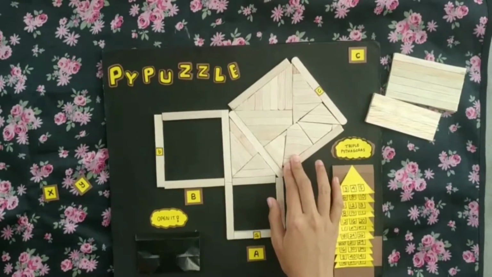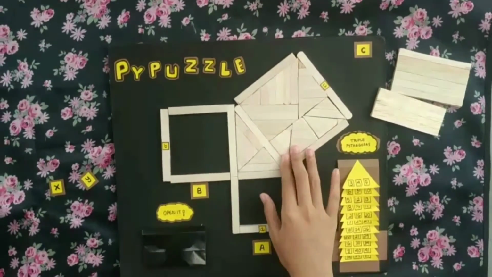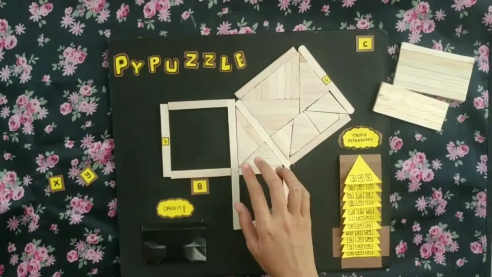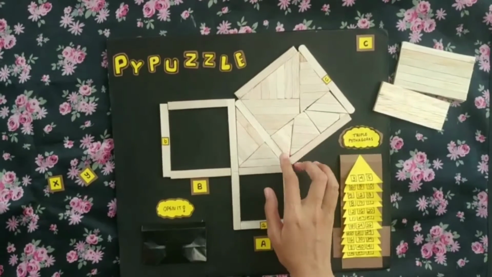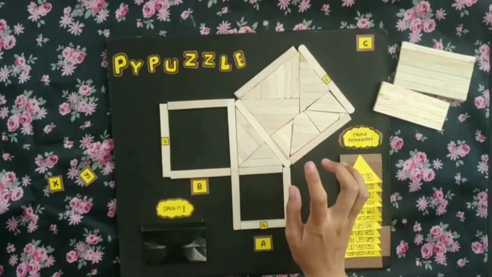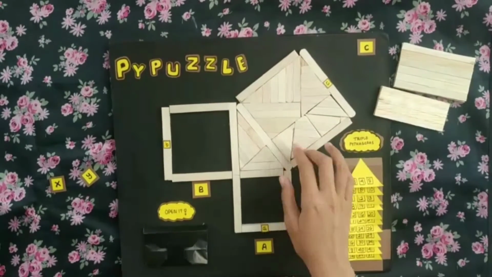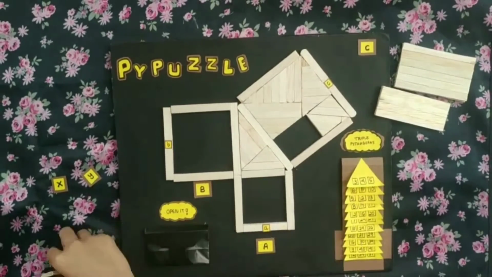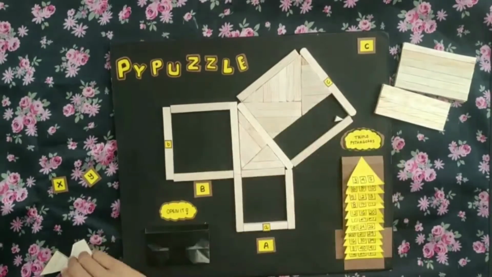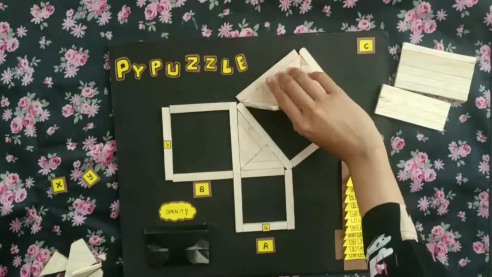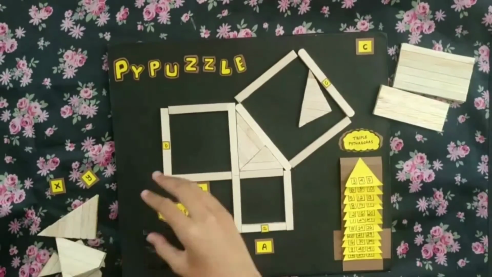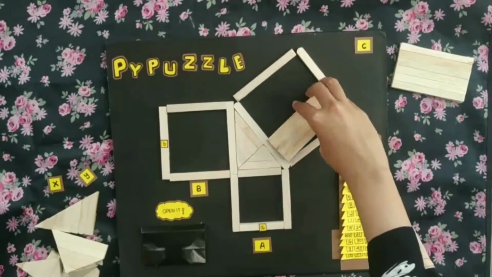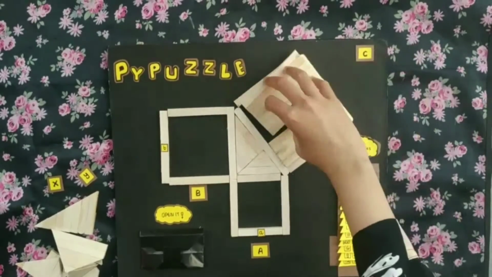Okay, and we can make a conclusion to find the longest side of the triangle. We can find it by C equals the square root of A square plus B square. And if we remove it, and make it as this.